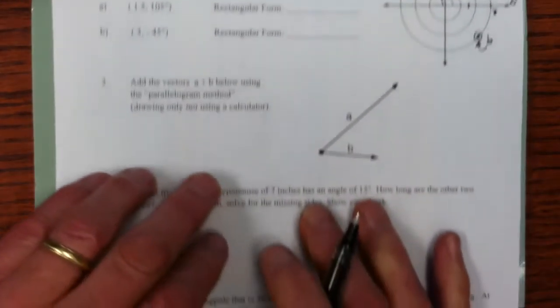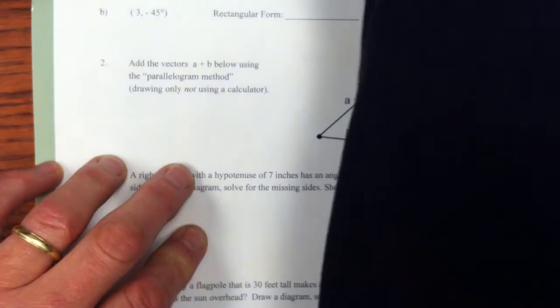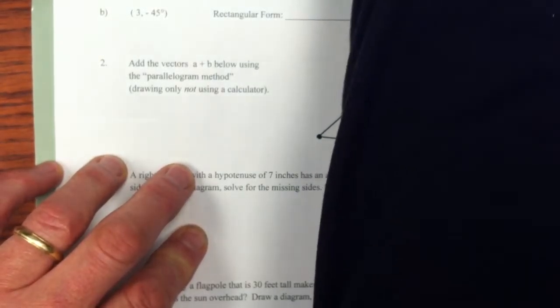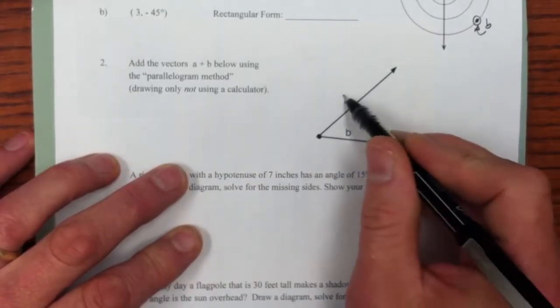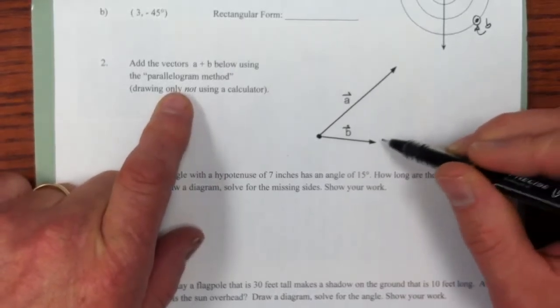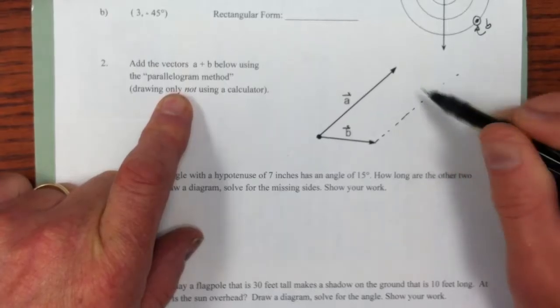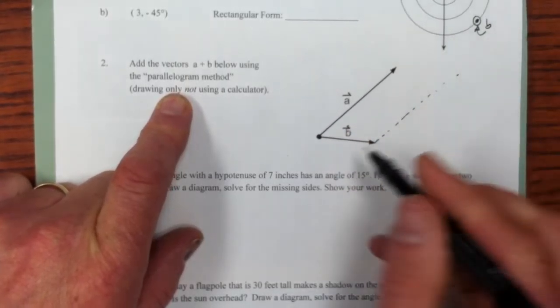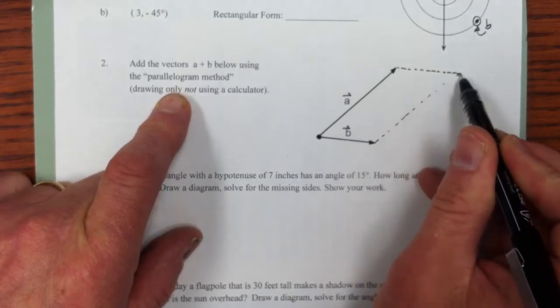Add the vectors using our parallelogram method. So I'm going to get my computer out of the way. This is vector A, and there's vector B. Parallelogram method just means I'm going to sketch a line parallel to the vector I'm adding. So I'm taking this and dropping it in its same relative position.